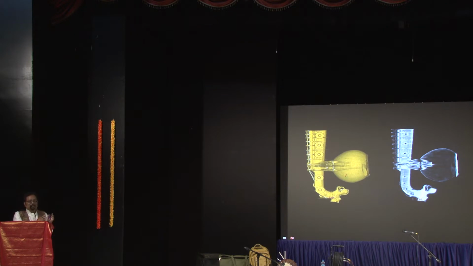This is the part of the yali that I imaged on the CT scan. You can see extreme levels of detail with regards to the curvature and the supporting structure, the tumba. Next. Next slide.